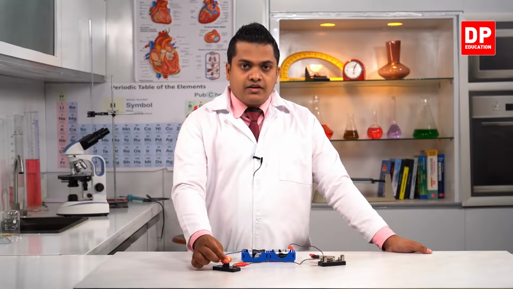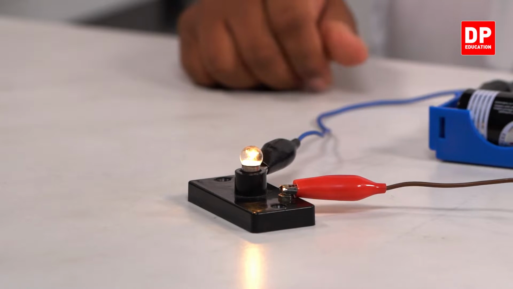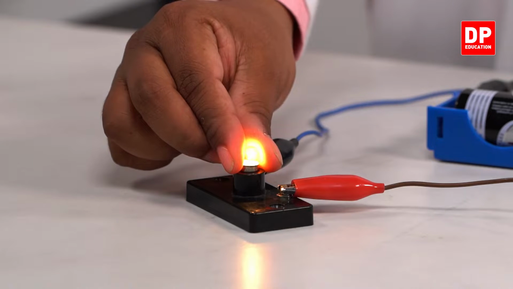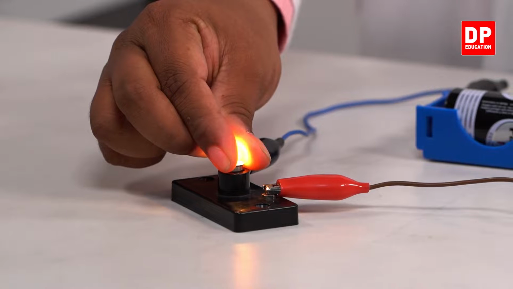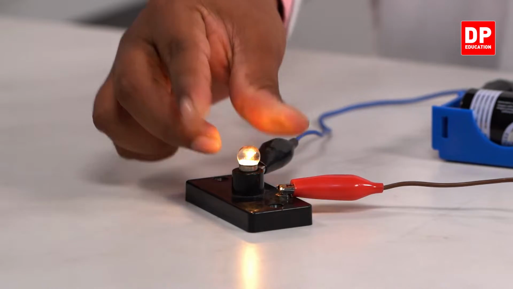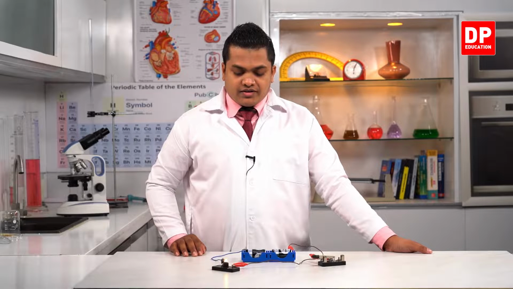I can feel the warmth in the bulb. Actually, it's getting very hot. If you keep your fingers like this for a longer time, it's definitely going to be very hot.